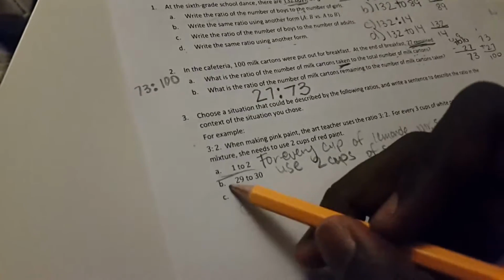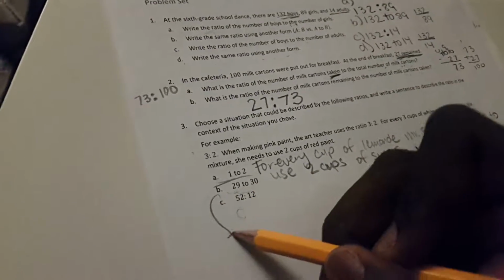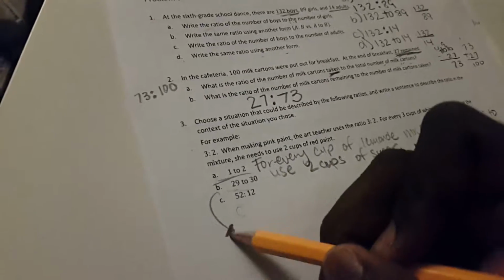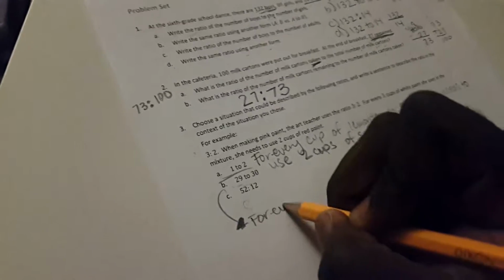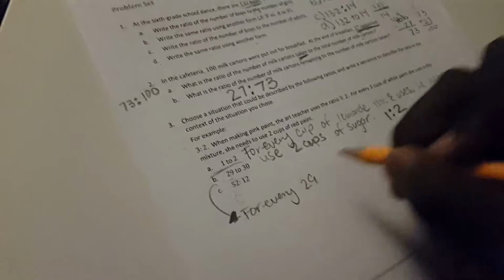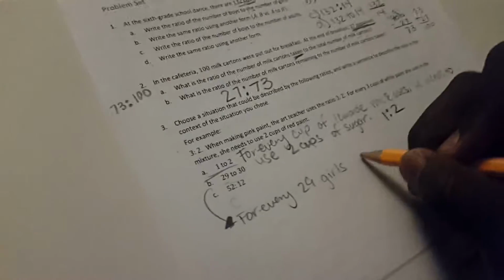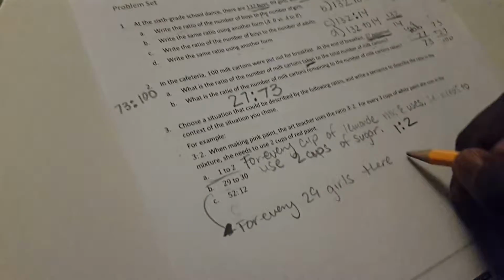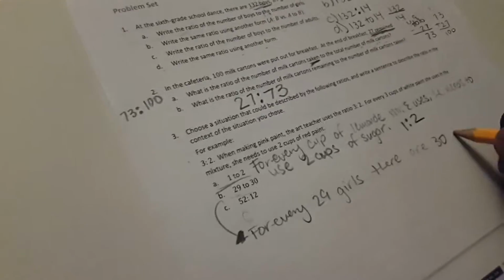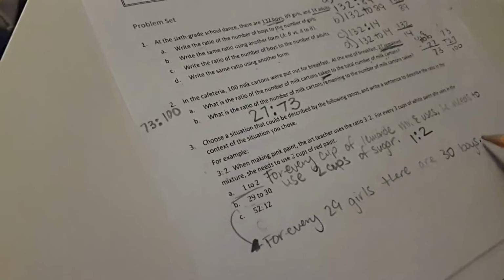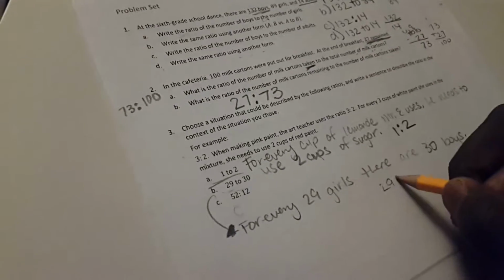Next, 29 to 30. This is a tricky one, but I can say for every 29 girls, there are 30 boys. That's 29 to 30.